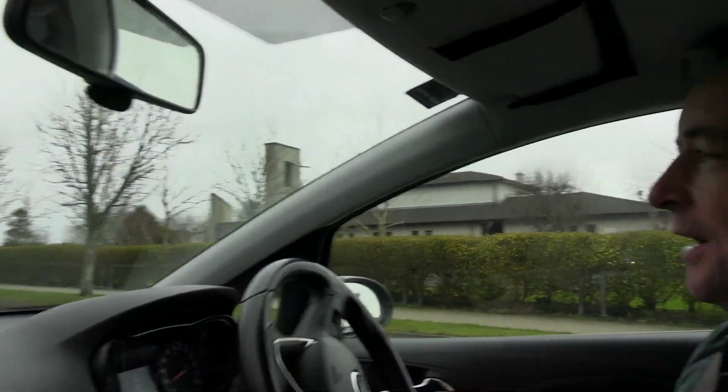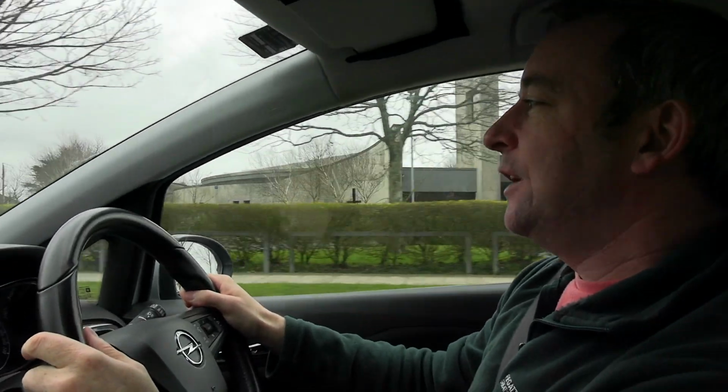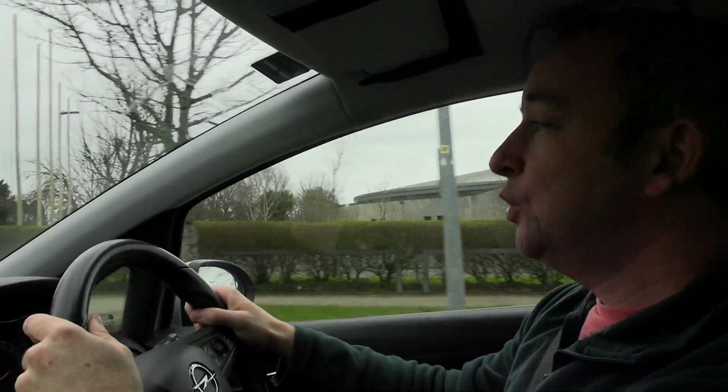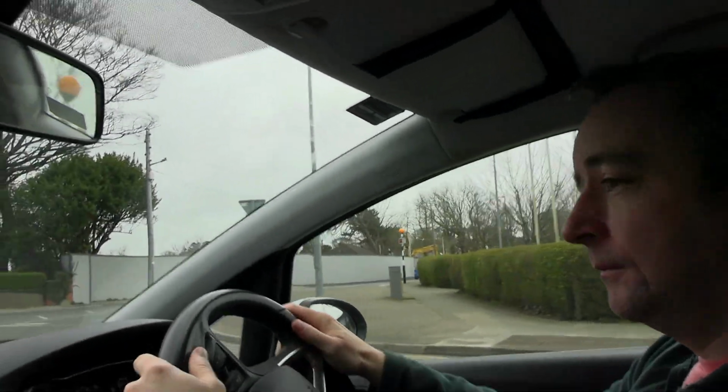So that's a perfect example of where you could lose marks on yielding there, if the car on the right coming is just picking up a little bit of speed, and if you cause him or her to slow down, then you could be marked on yielding.